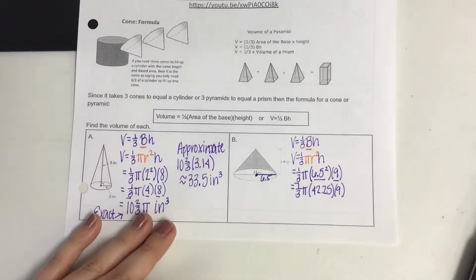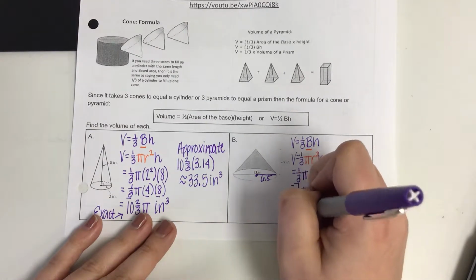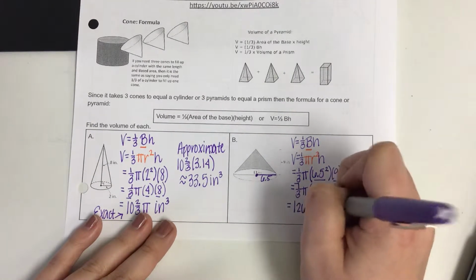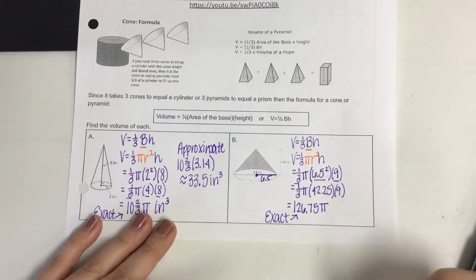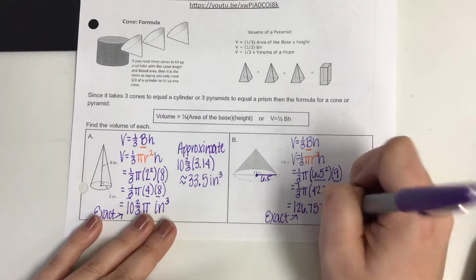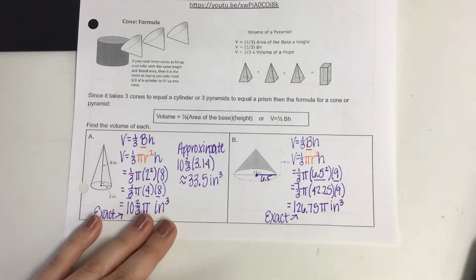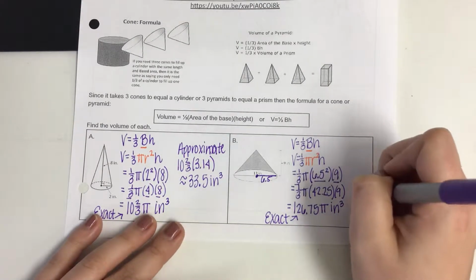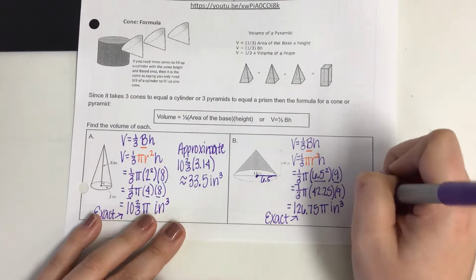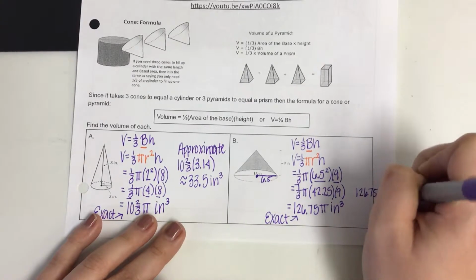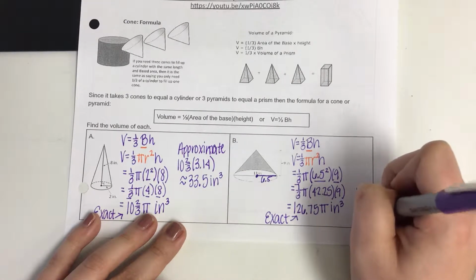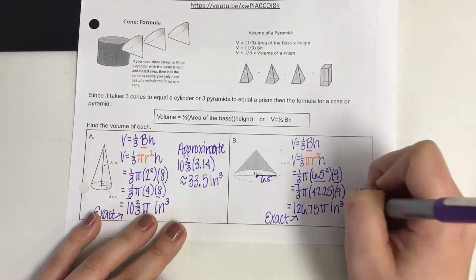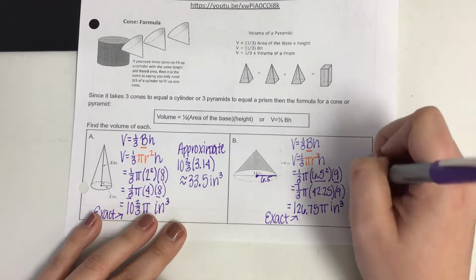So we're going to multiply that by 9 and by 1/3, and we're going to get 126.75 pi. So this is our exact answer. Then again, we need to make sure we have units. Our units are inches, and since this is volume, it is cubed. For an approximate answer, we would do 126.75 times 3.14. And that's 397, actually it rounds to 398 inches cubed. So this is our approximate.